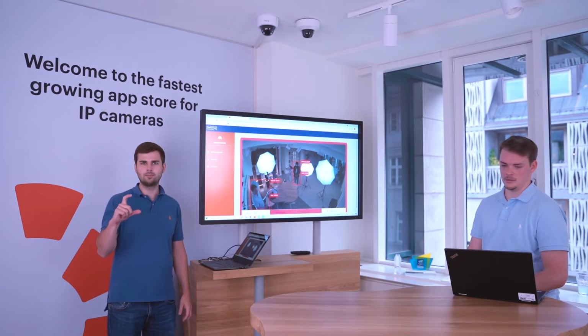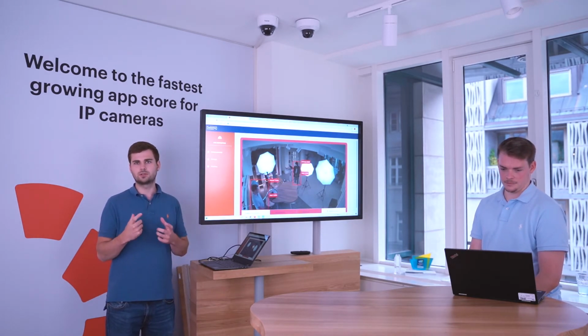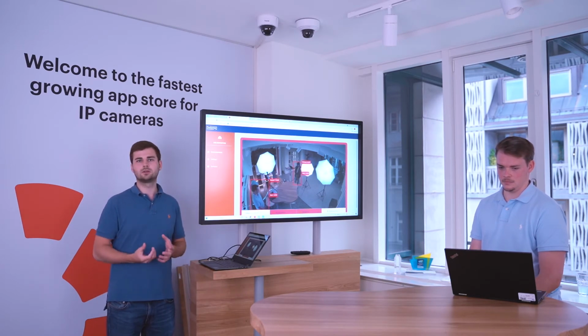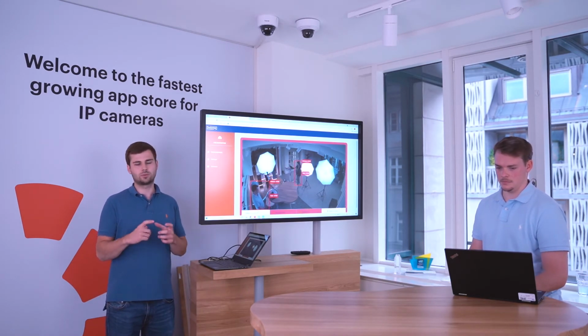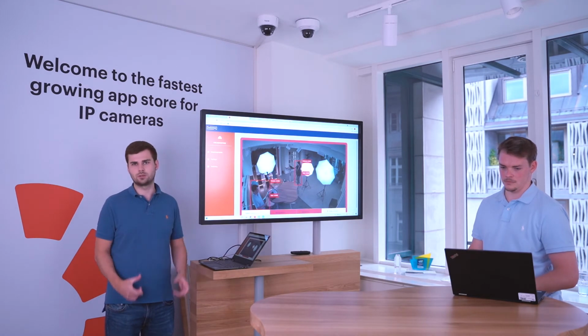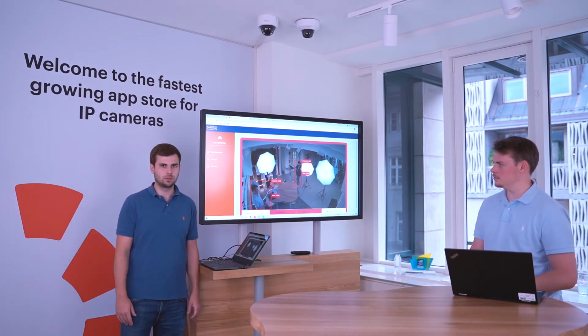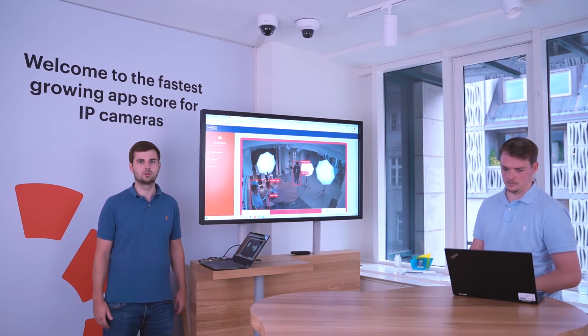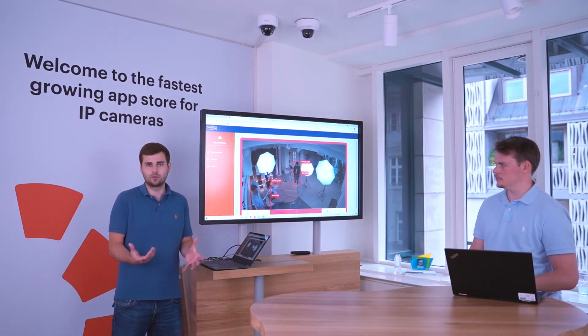Also, maybe at this point worth mentioning, we do have a small AI box. That's basically a box that you can connect to any other camera. It will feed in its RTSP stream, and the analytics work directly on that camera. So it's basically an edge device. So yeah, virtually any type we can make it work, at least with the AI box, if not supported by the camera manufacturers.